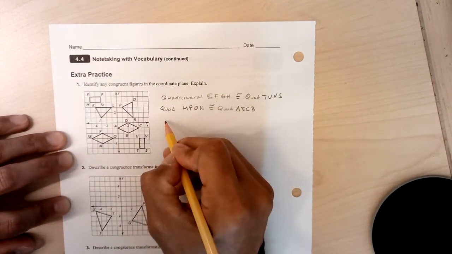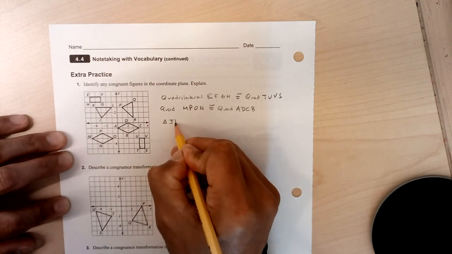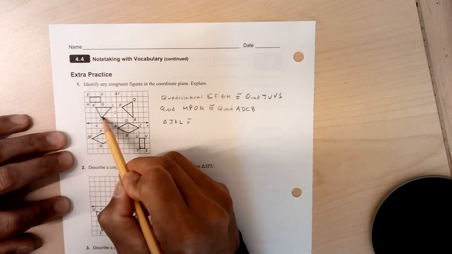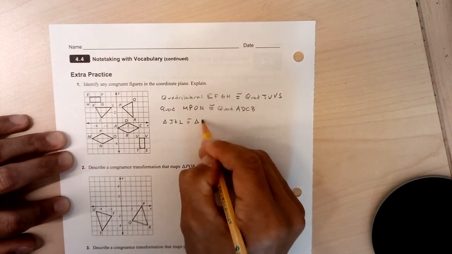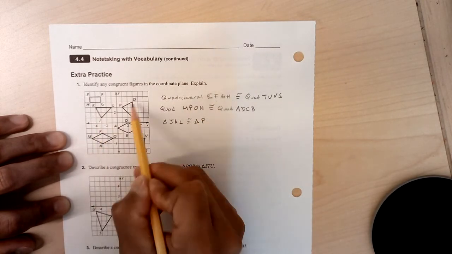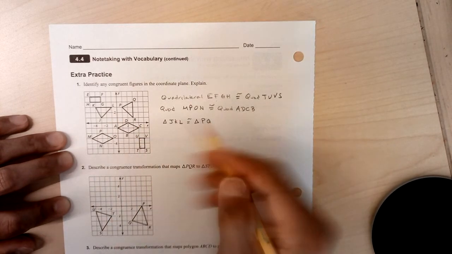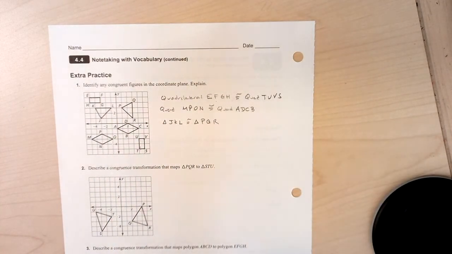And then lastly, we have two triangles congruent. Triangle JKL is congruent to triangle P, since that vertex, or that angle, matches up with P. K matches up with, or corresponds with, Q. And then L matches up with or corresponds with R. So those are the congruent figures in that diagram.